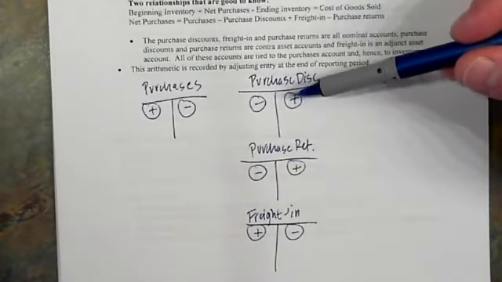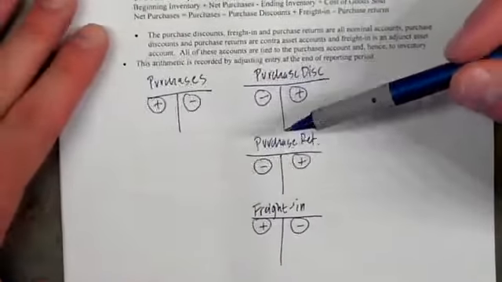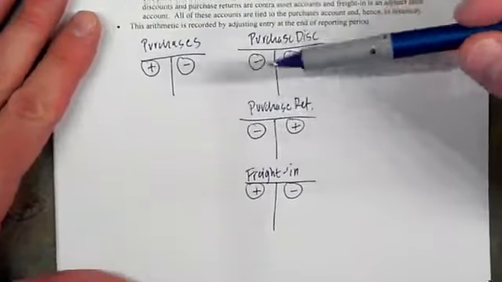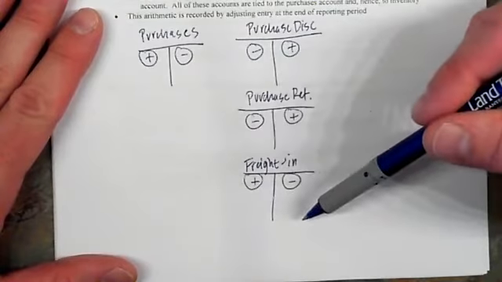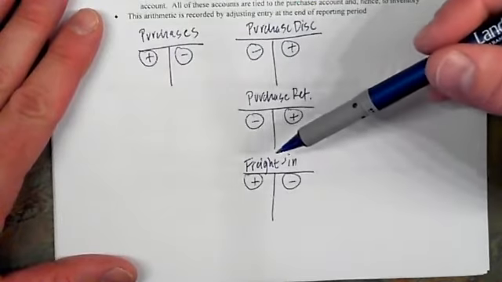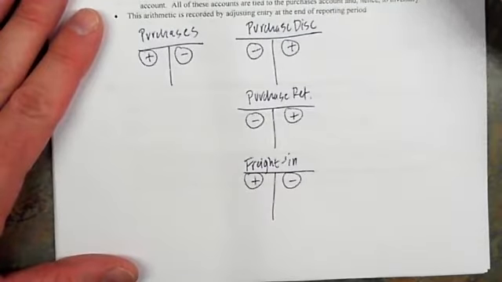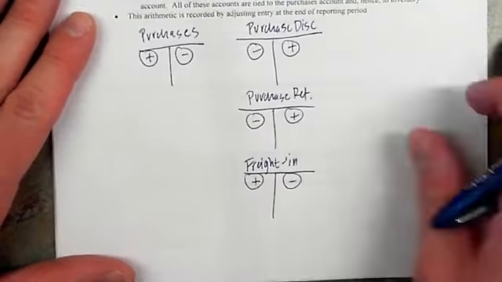So this is a contra account because it would decrease any amount of purchases I made by the discount. Anything I return, of course, is also going to decrease my purchases value. Anything that I spend to bring the inventory to my place of business is going to increase the value because part of the cost of inventory are all expenses taken in order to bring the inventory to my place of business and have it in a saleable condition.